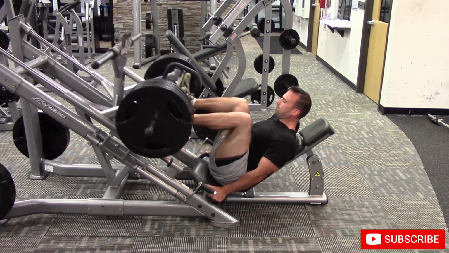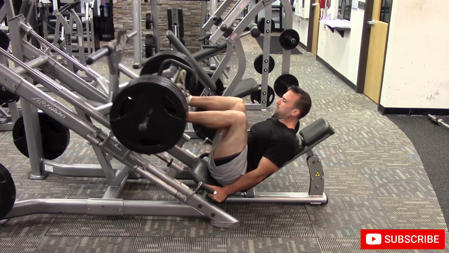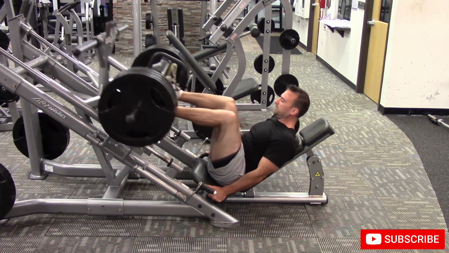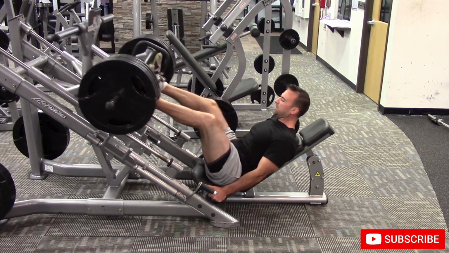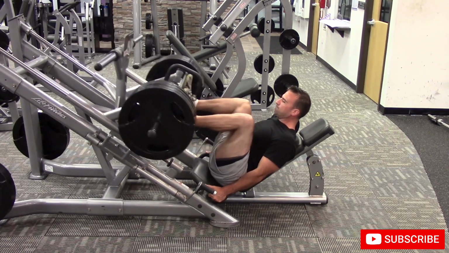You'll notice that when I'm lowering the weight, I don't go super slow with the squat or with the leg press, but I do lower the weight in a smooth, controlled manner. And let's finish out the set.